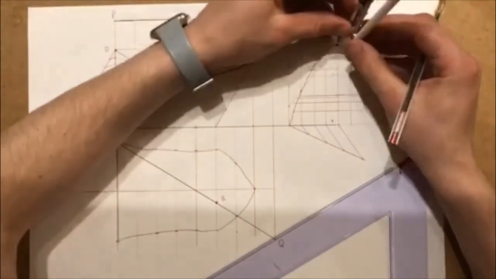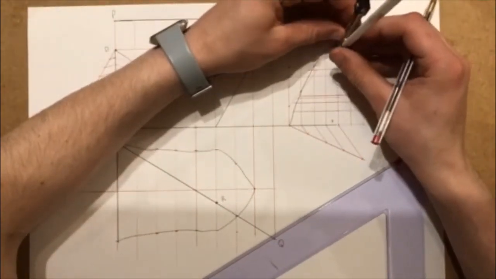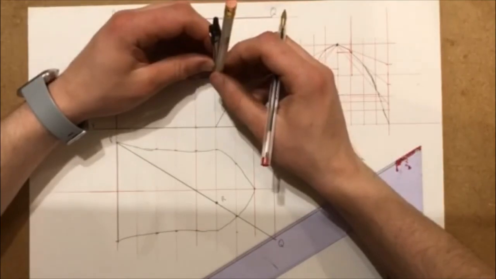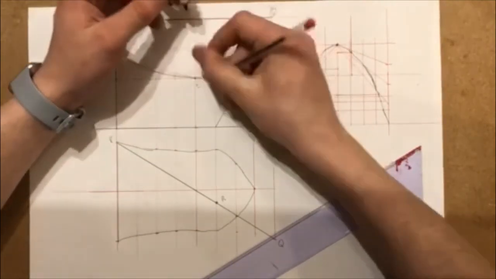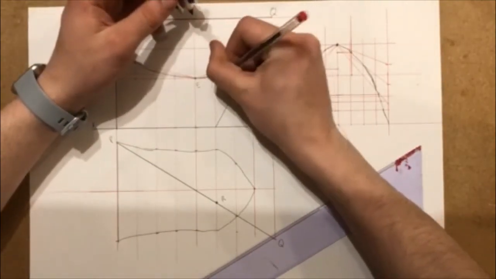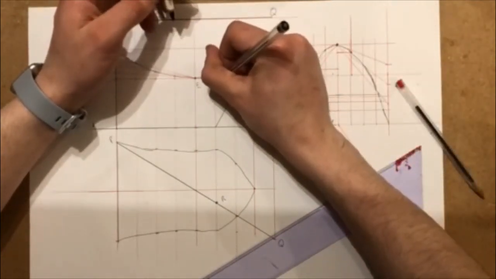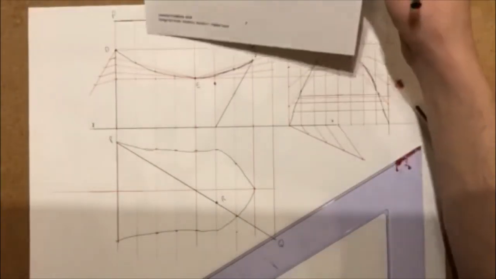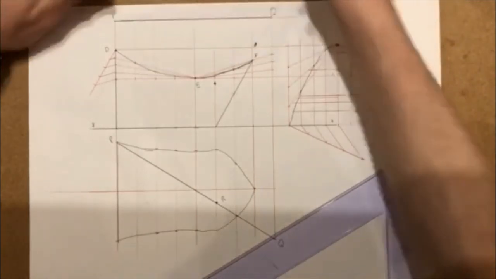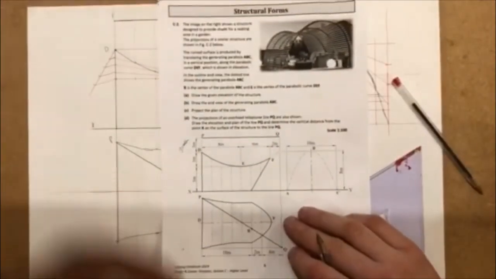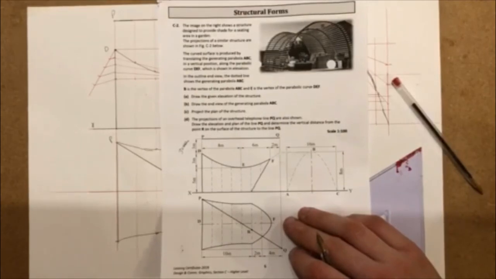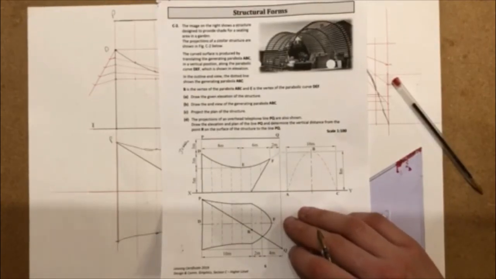If I take my compass and I take that distance, step it down below it there, boom, that's my point there. That is where at point R, a line dropped vertically down from point R hits it, okay? That's the vertical distance from point R on the surface.